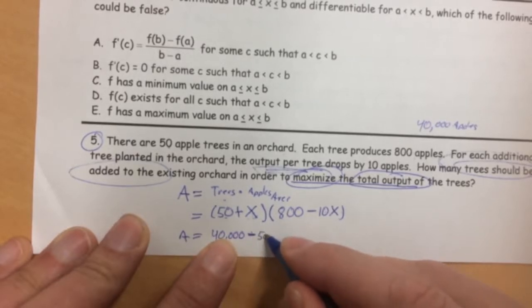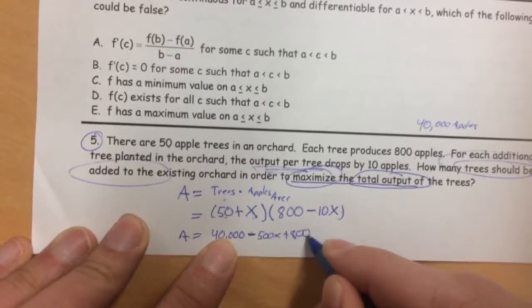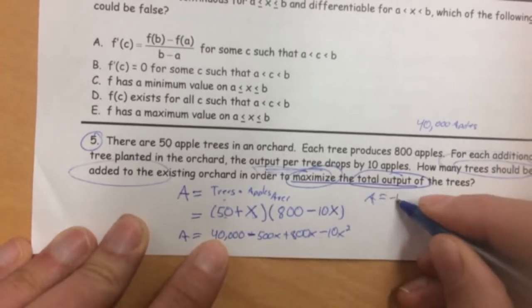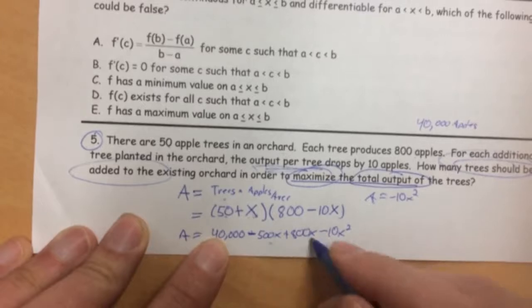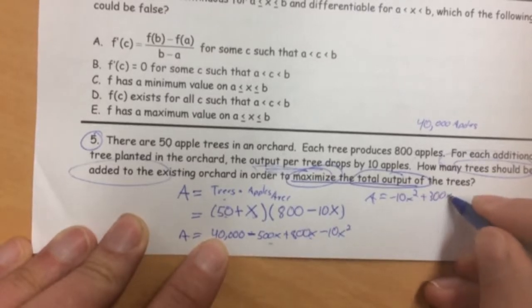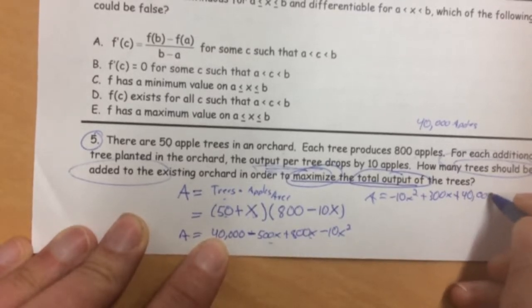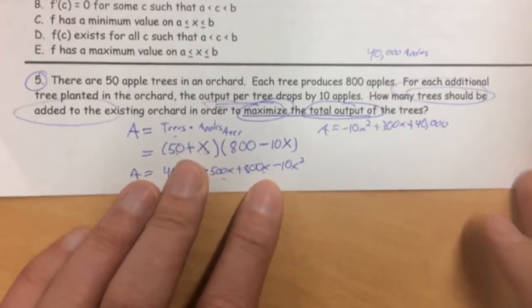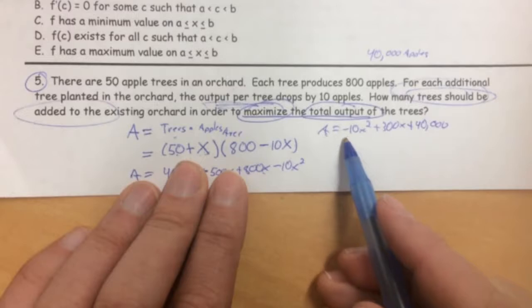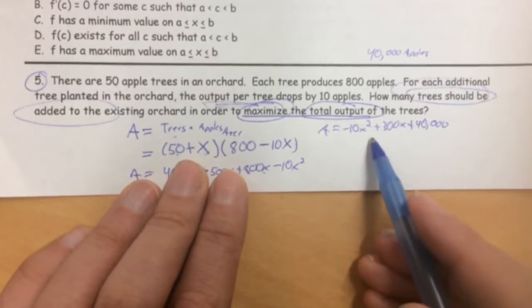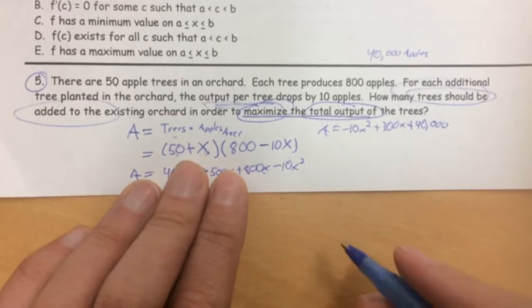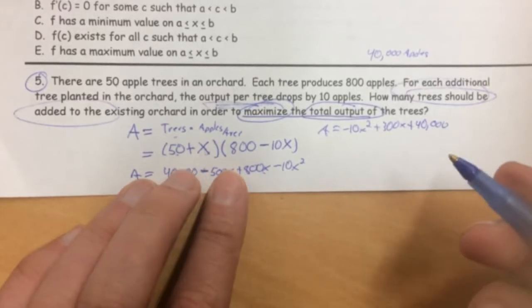Minus 500x plus 800x minus 10x squared. So I'm going to rewrite this as negative 10x squared, combining like terms. And what we're doing when we're maximizing is we're using the extreme value theorem, which says that either when we have 0 added, when we have no extra trees added, that might be the maximum, or maybe it's going to be somewhere else.